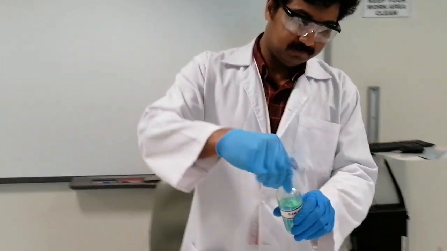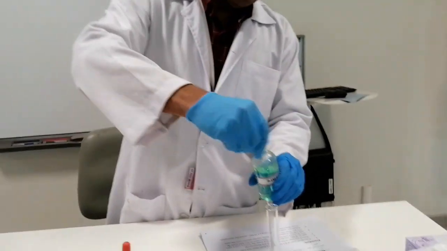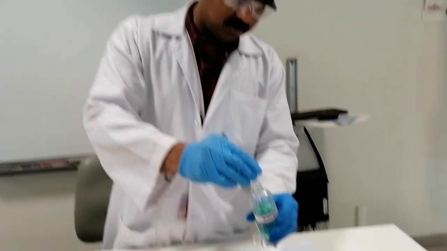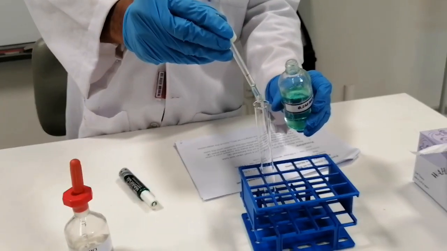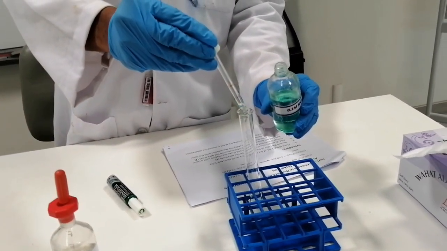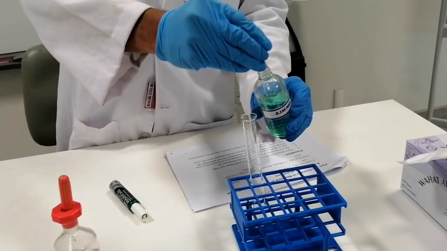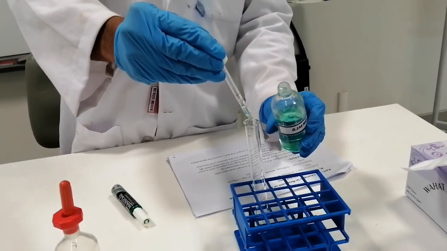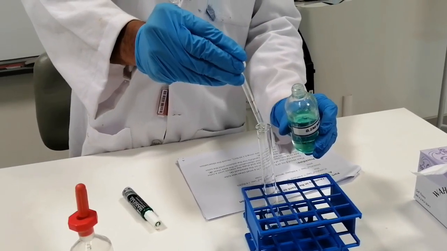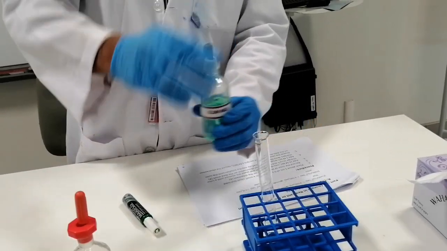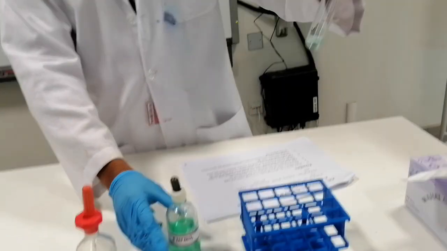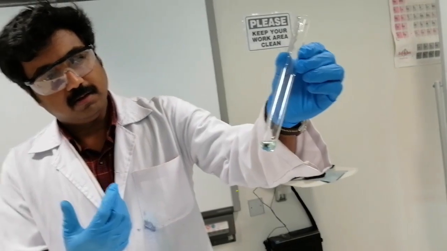So I'm going to take the nickel chloride solution. I will add probably around 1 ml of the solution into the test tube. You can see it has a pale green color.